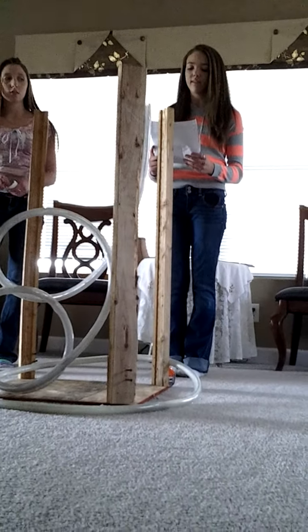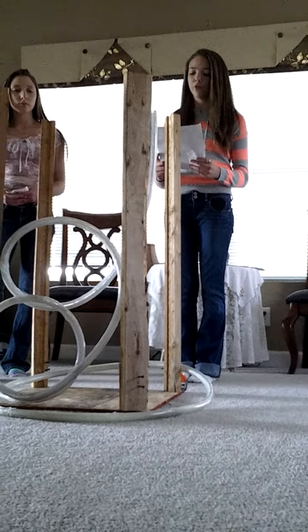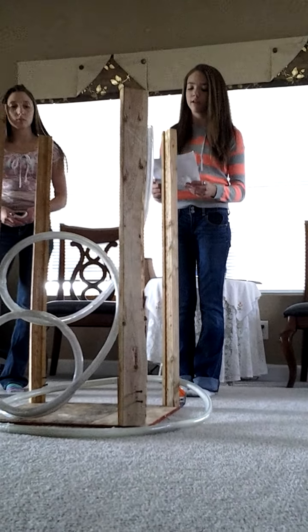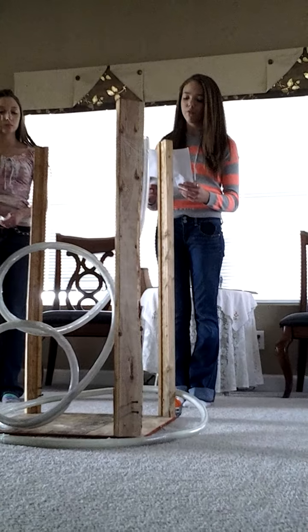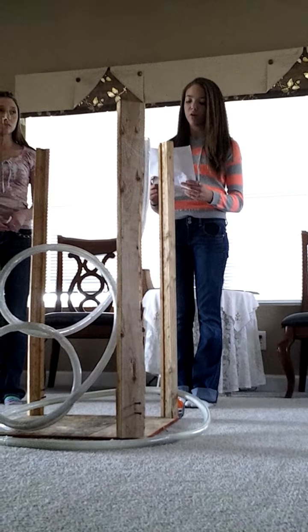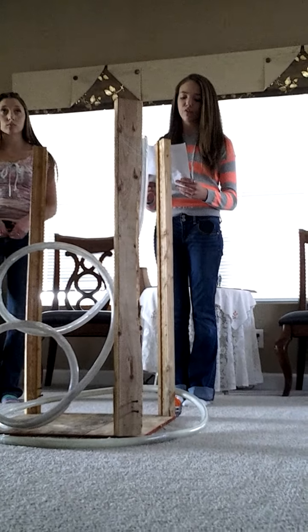Friction is the resistance that one surface or object encounters when moving over another. There are 4 different types of friction. The first type is static friction. Static friction is where a force is applied to an object but does not cause it to move, such as pushing on a wall. The second type of friction is fluid friction.